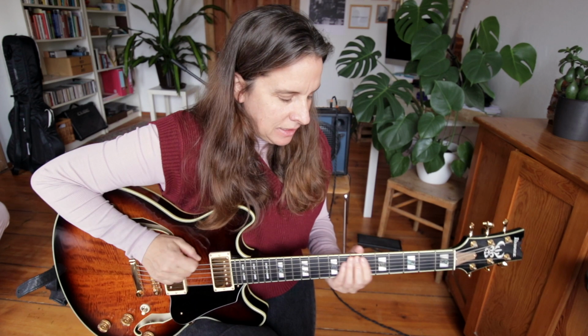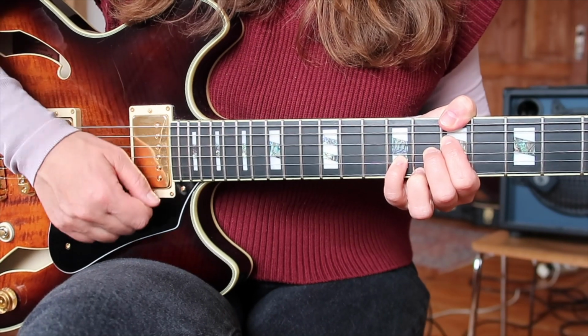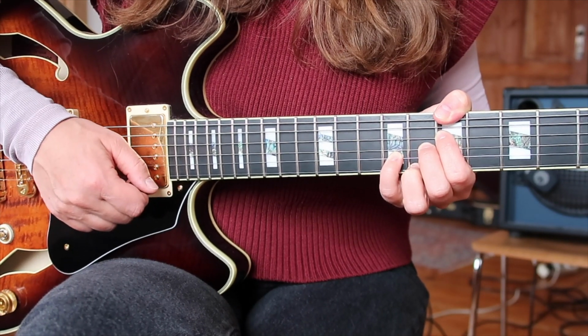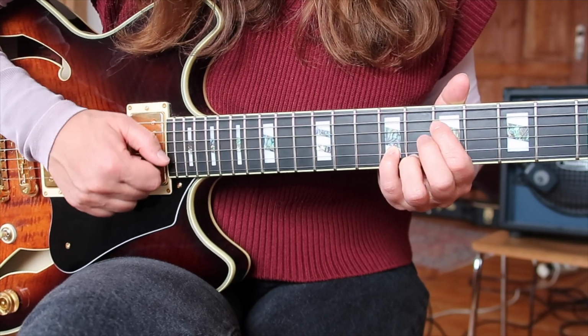And then last but not least, of course, the diminished scale. If you turn it around, you can use it as the half note, whole tone scale. And this voicing, of course, could be a B7 13 flat 9, or an F sharp 11 sharp 9. But maybe let's talk about that another time.